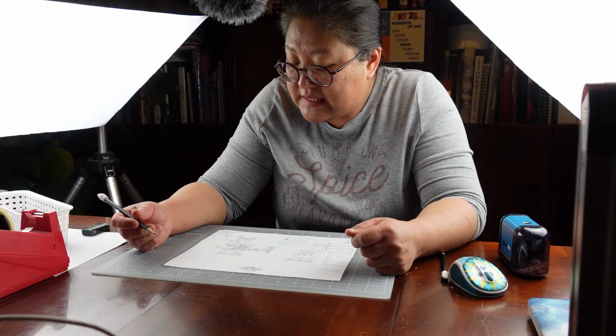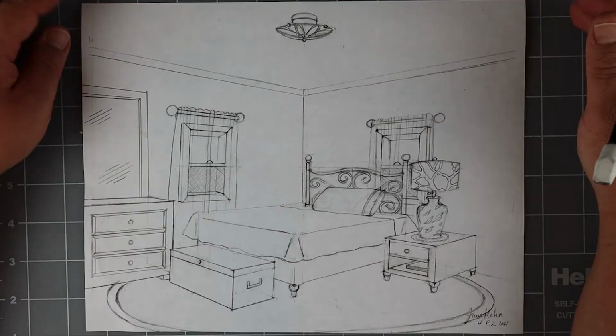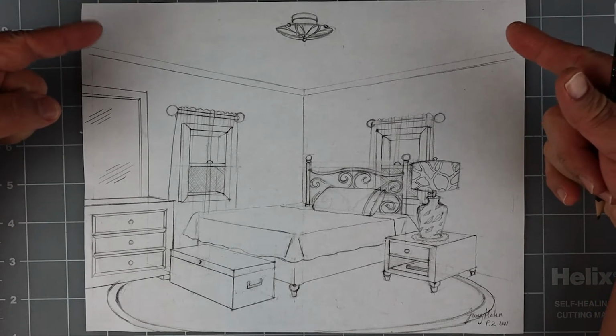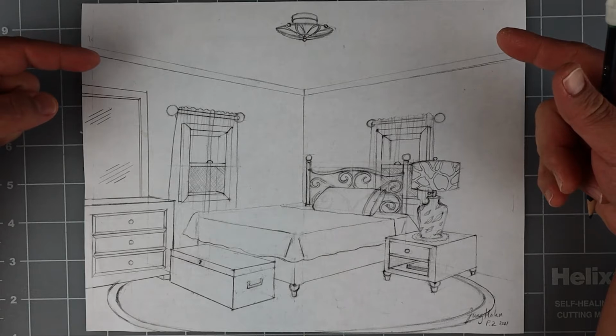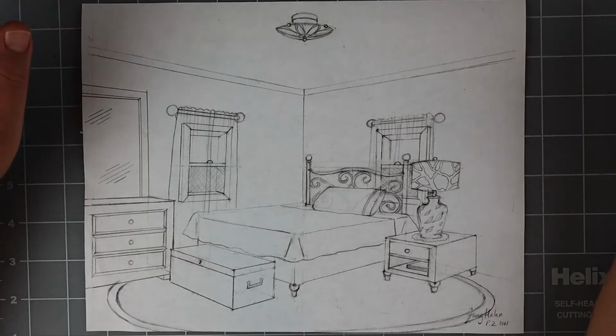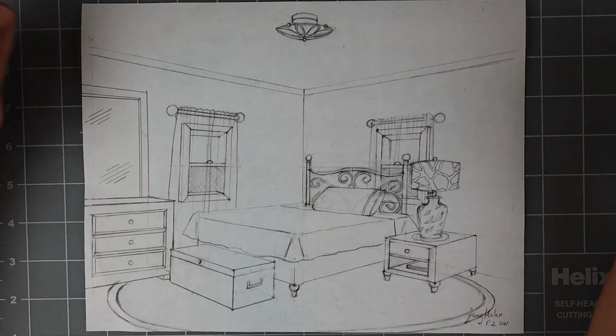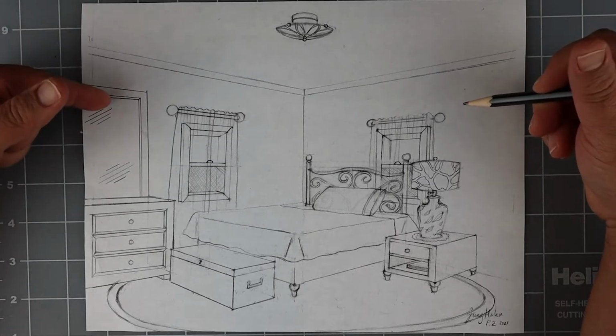If for some reason you are missing one of the drawings or something happened to your paper, I have posted on Google Classroom this exact drawing that you may print out. It has my name on it. I know who did it. And I'm just going to let you use this drawing to do your shading exercises on.